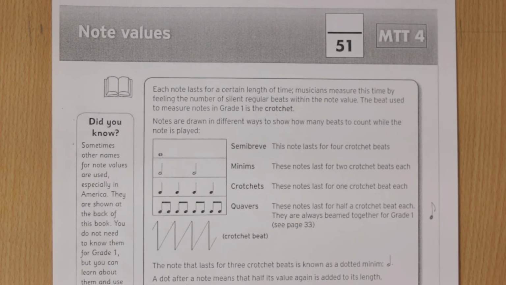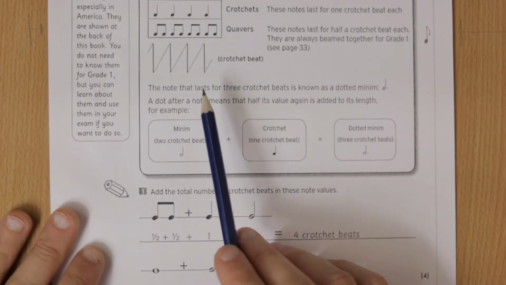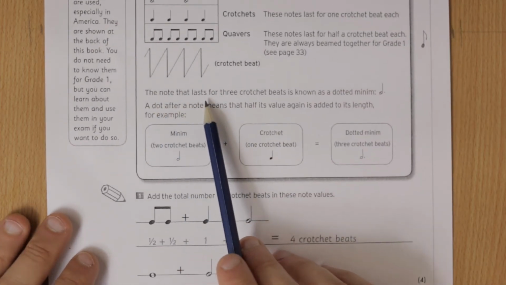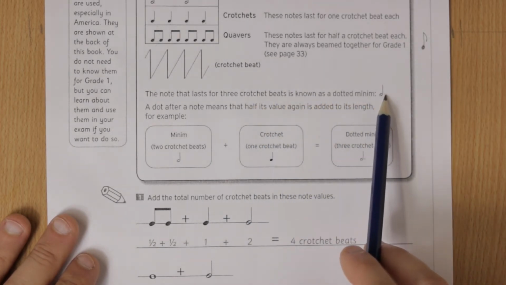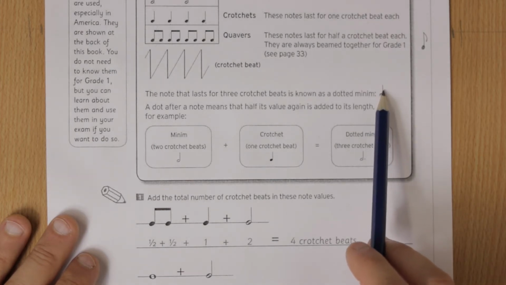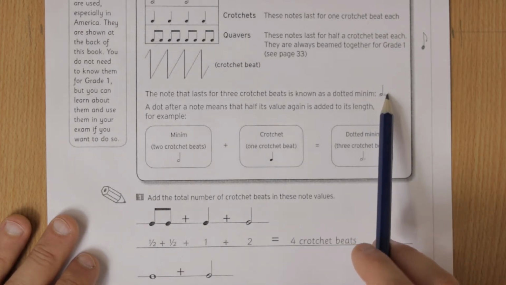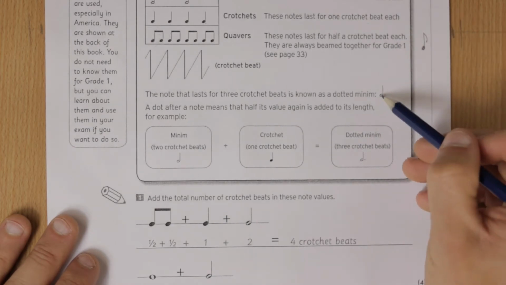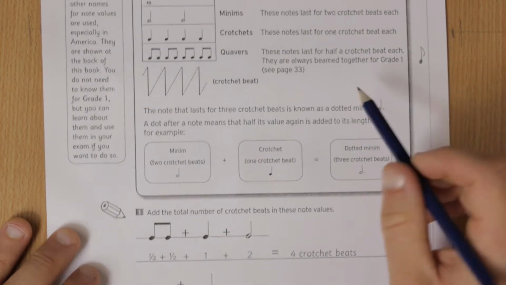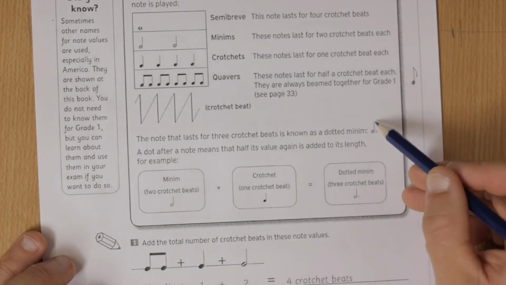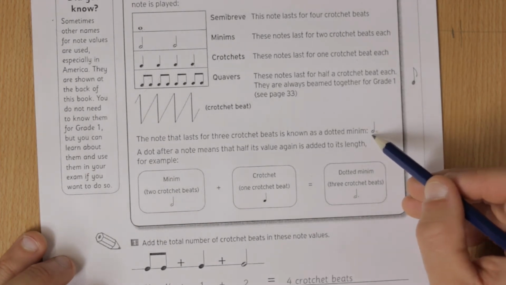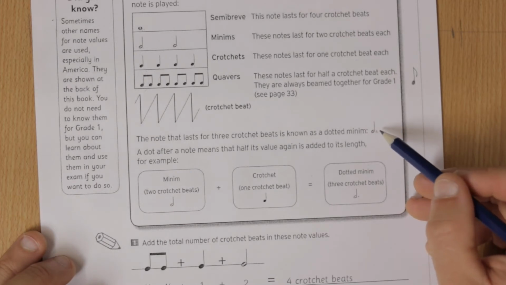And the last thing, the note that lasts for 3 crotchet beats is known as a dotted minim. So we get a dot next to a note, and what the dot does is it adds half of the value of the note on. So we've got a dotted minim. A minim usually lasts 2 beats. So when we add a dot, we add 1 extra beat, because half of 2 is 1. So that equals 3 beats.